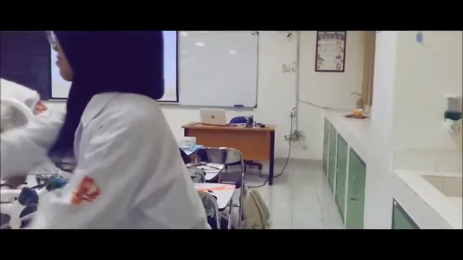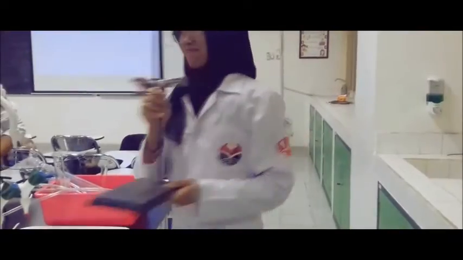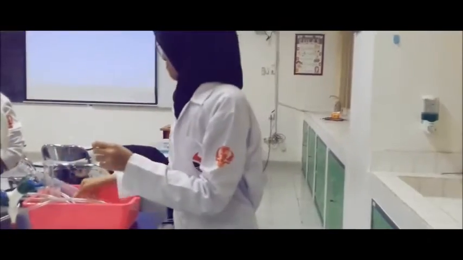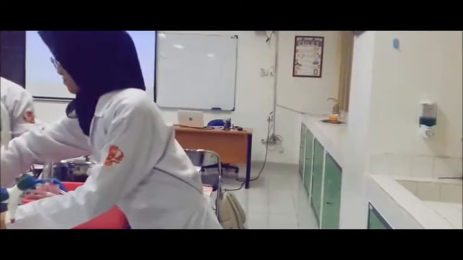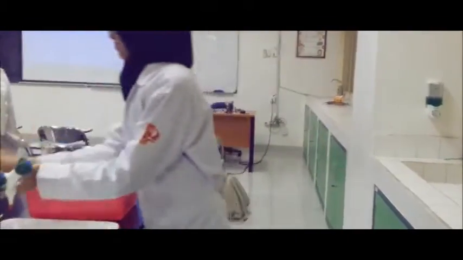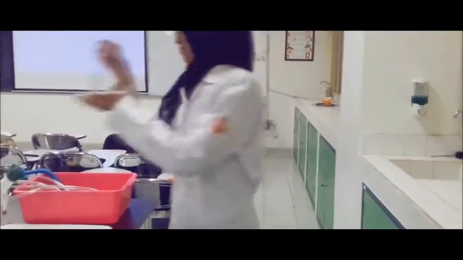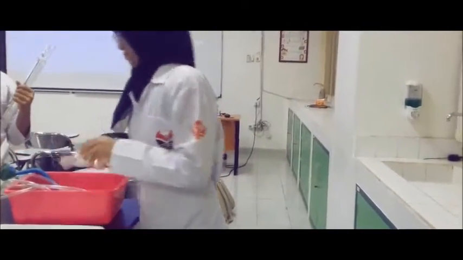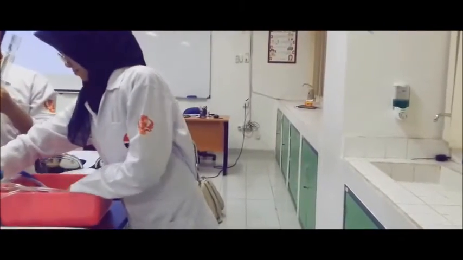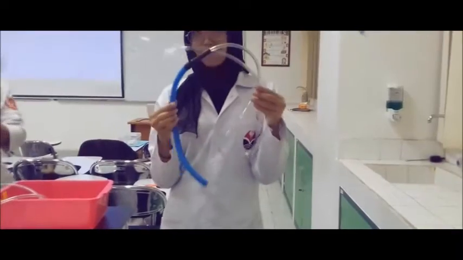Two sets of stands and clamps, reservoir and system, tripod, wire gauze with asbestos center, condenser, Erlenmeyer flask, graduated cylinder, stopper and thermometer adapter, another adapter, distillation flask and two boiling chips, thermometer, two sets of rubber tubing.